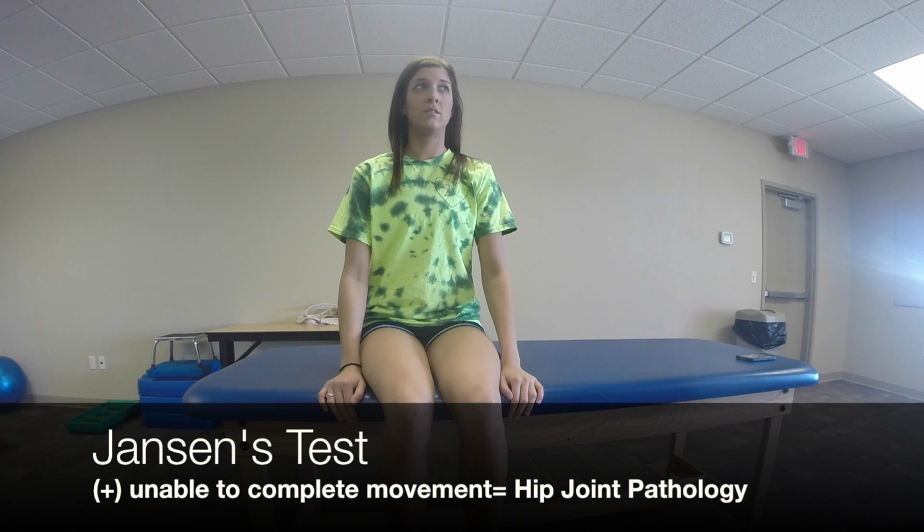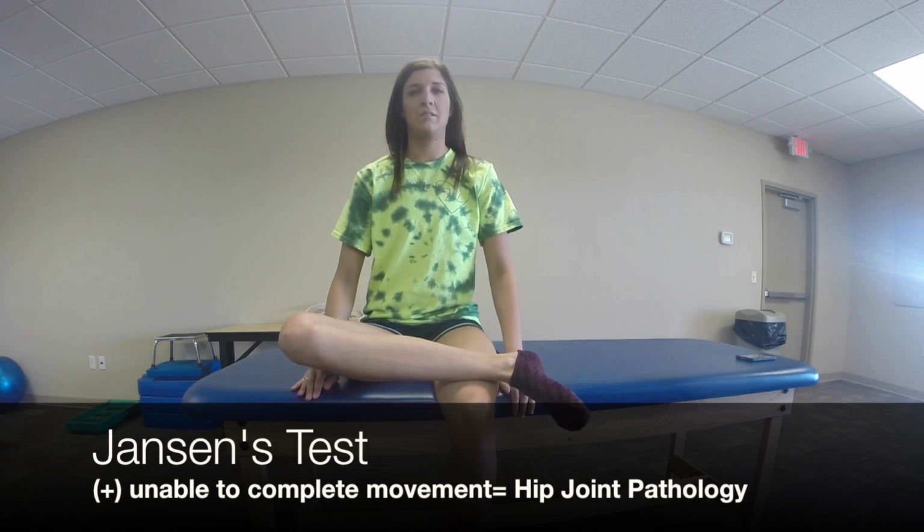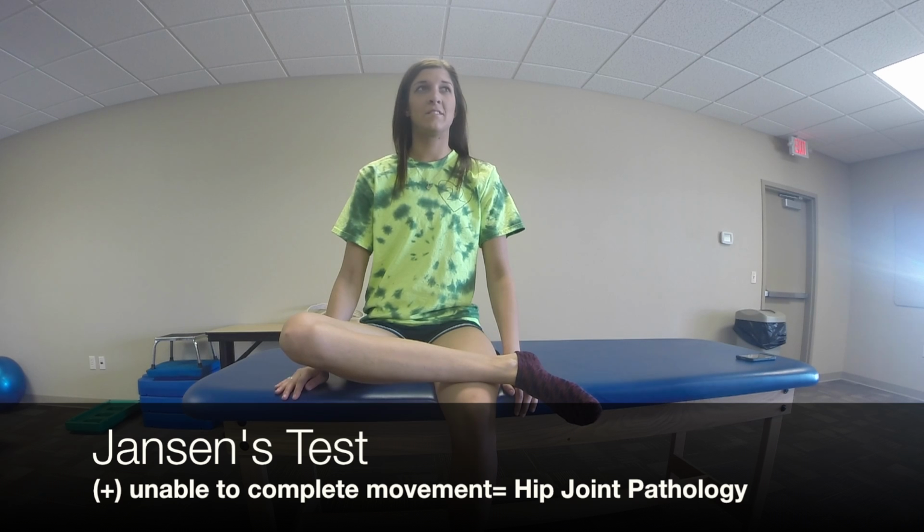The first test we're going to do is the Janssen test. We're going to have the patient seated. We're going to have them bring their right ankle up to their left knee, just like that. A positive test is if the patient is unable to perform the figure 4 motion or if there's extreme pain with it.